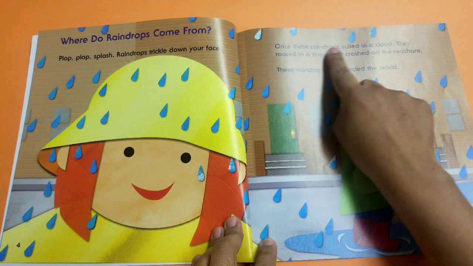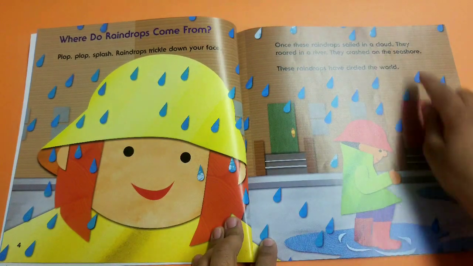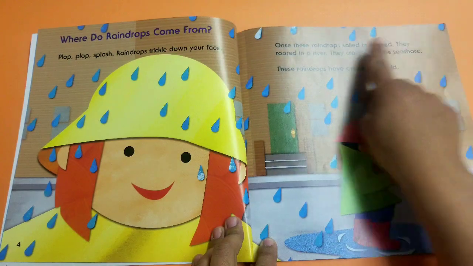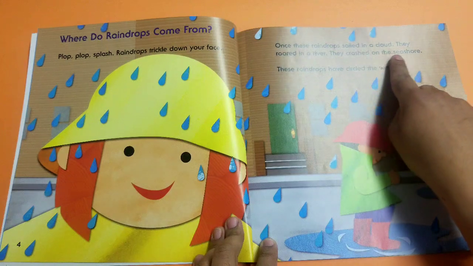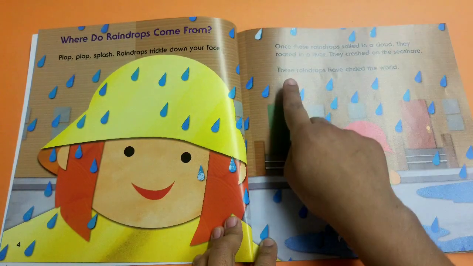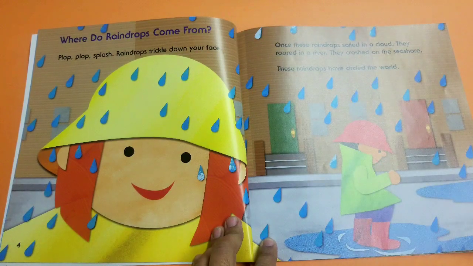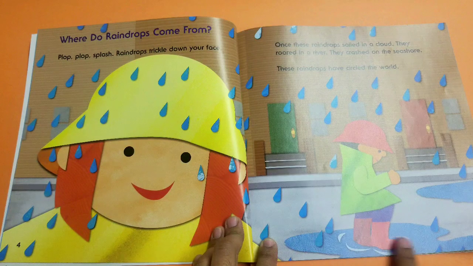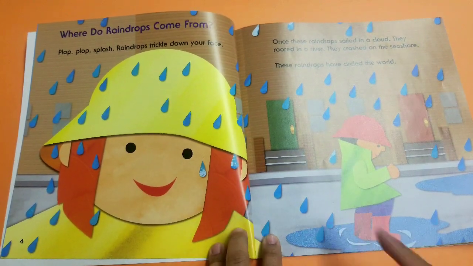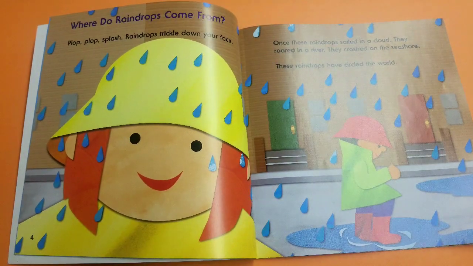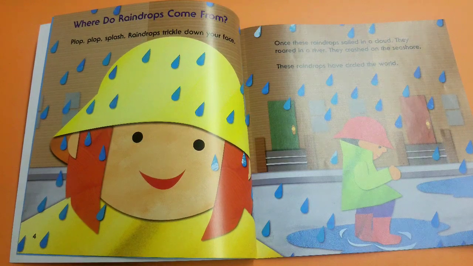Once these raindrops sail in the cloud, this is talking about clouds. They roll in a river. They crash on the seashore. These raindrops have circled the world.